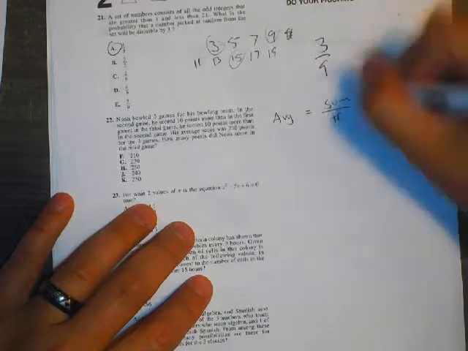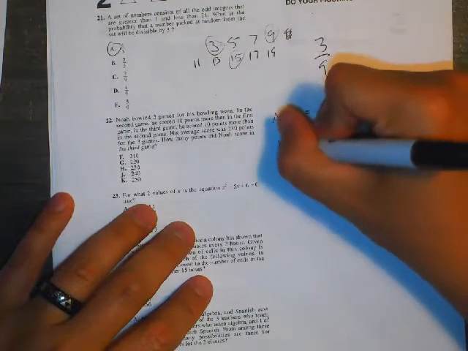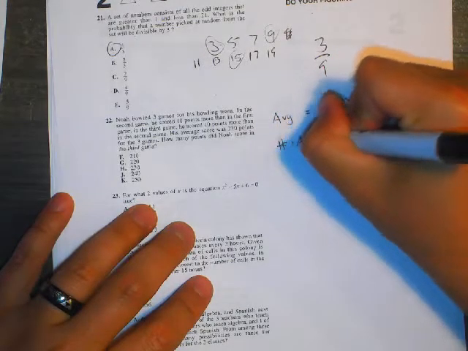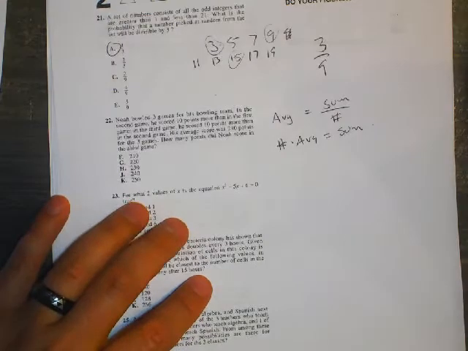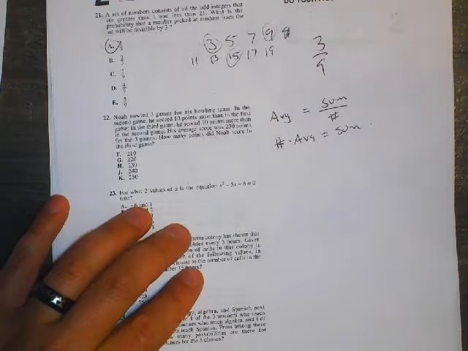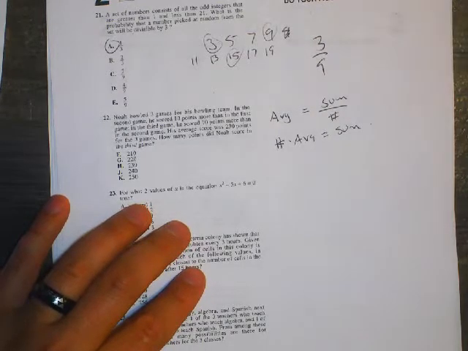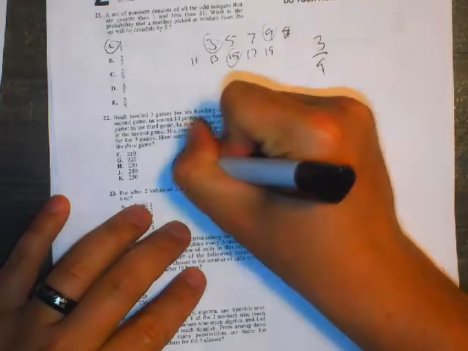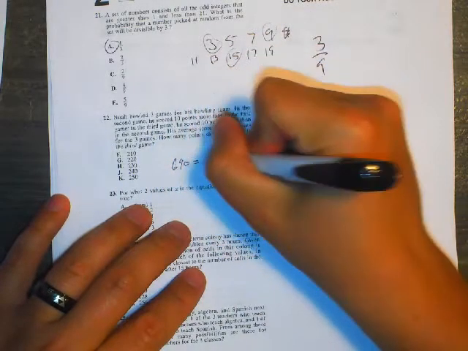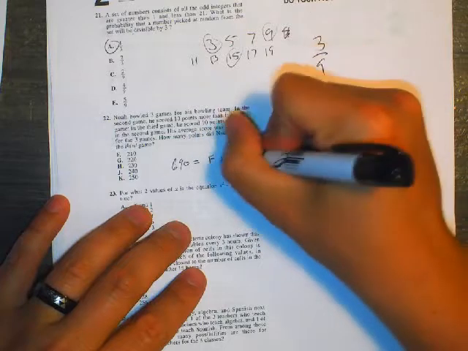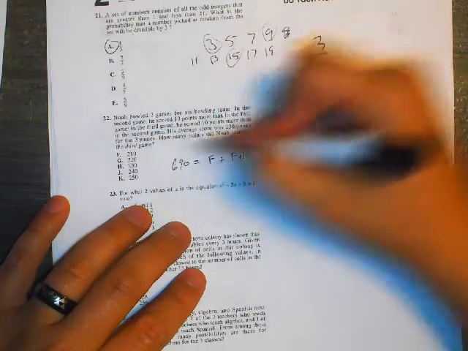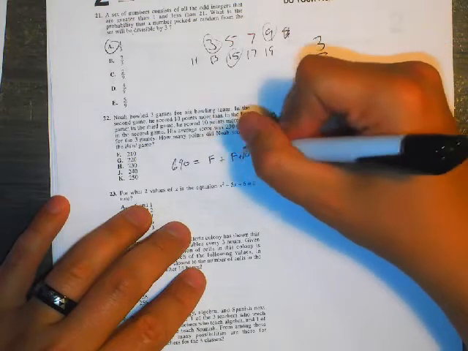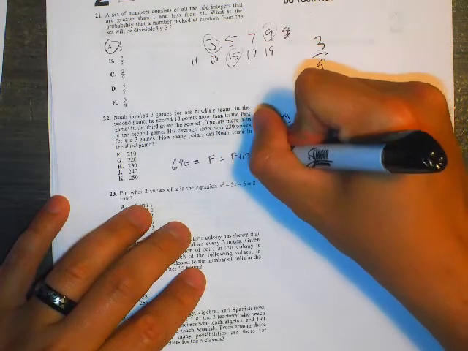The thing about averages is if you find your average by taking your sum divided by the number, well then you can rearrange that equation and take the number times the average, and that gives you your sum. So that lets me know that his sum is 230 times 3, which is 690. So 690 is going to equal his 1st game plus his 1st game plus 10, which is his 2nd game.